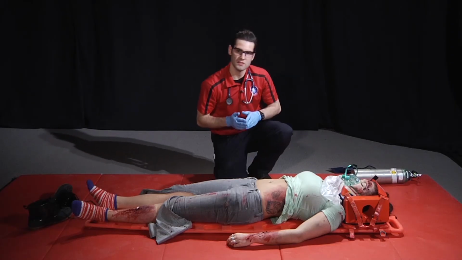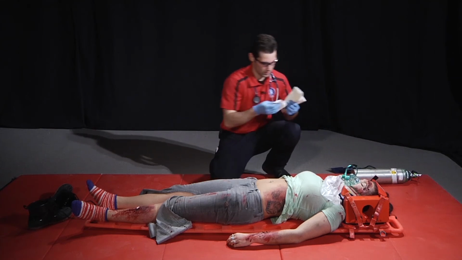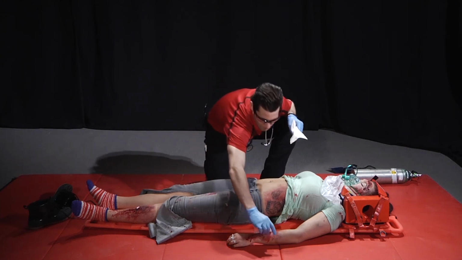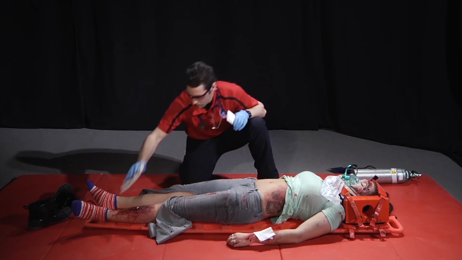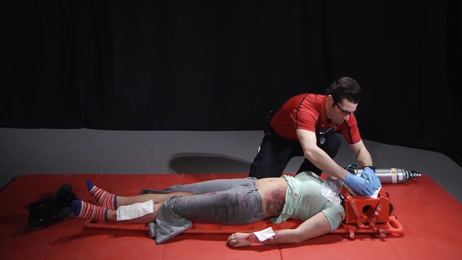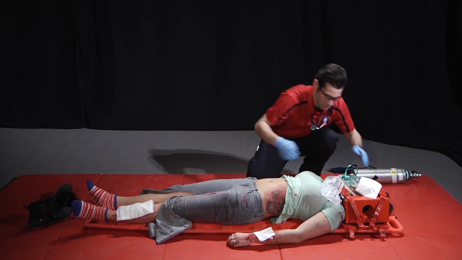I'm now going to manage any of these secondary injuries. Laceration to the forehead. Once I've completed my head-to-toe exam, I can apply additional monitoring devices such as ECG or blood glucose analysis. I may also initiate IV therapy or additional bandaging and splinting if necessary. Ideally, this patient needs to be transported to a level 1 trauma center or the most appropriate facility.